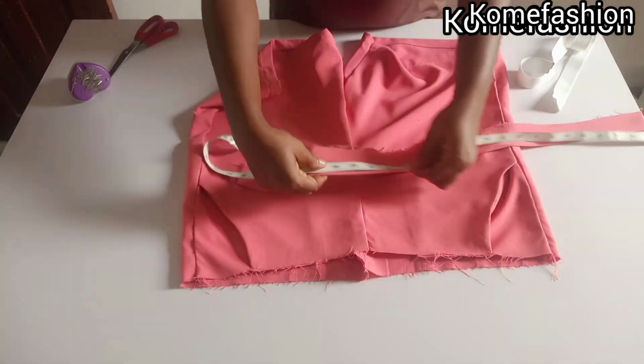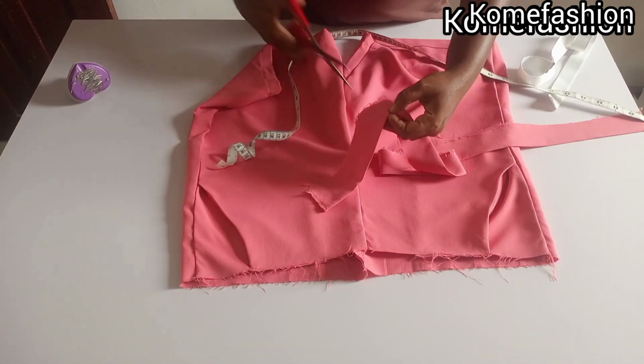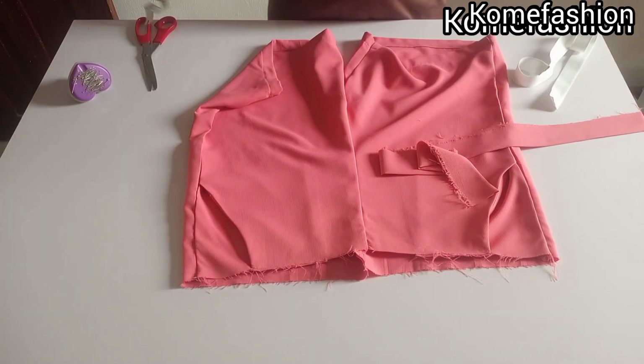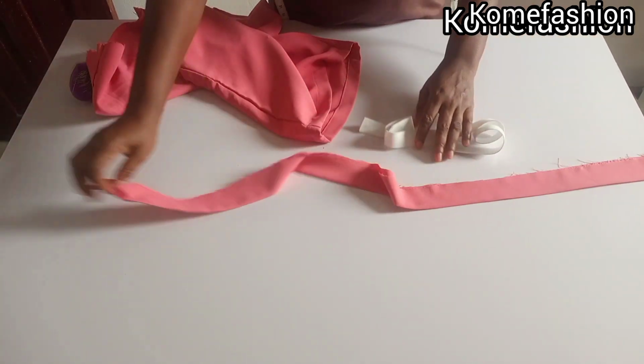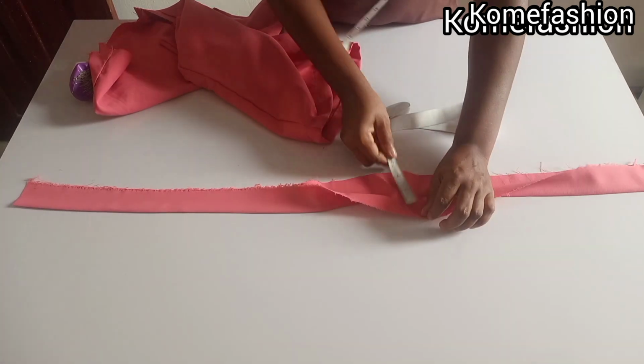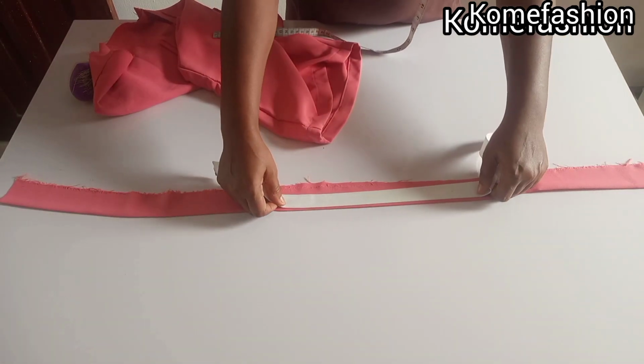So if you measure your waistline and it's 40, you will add 1 inch to it to make it 41, because we're going to be joining both ends of the band before attaching the elastic. So how did I get my elastic measurement? I minus 6 inches from my usual waist measurement. The width of the elastic I'm using here is 3.5.